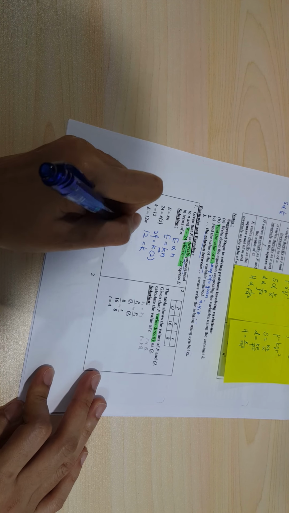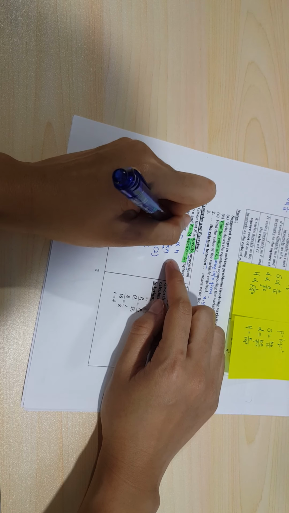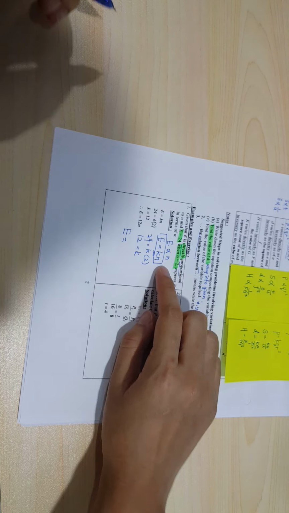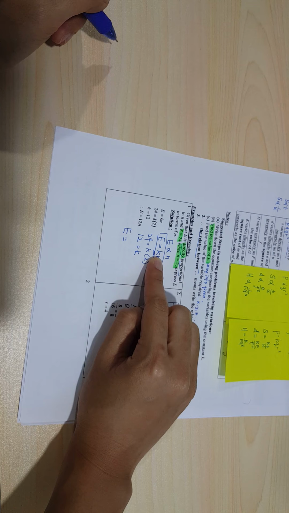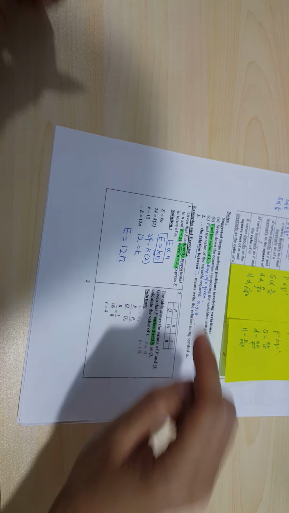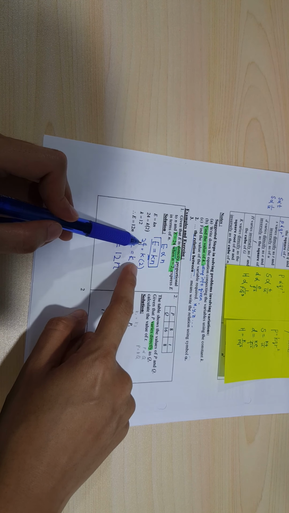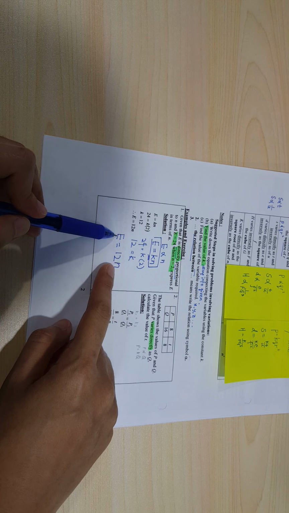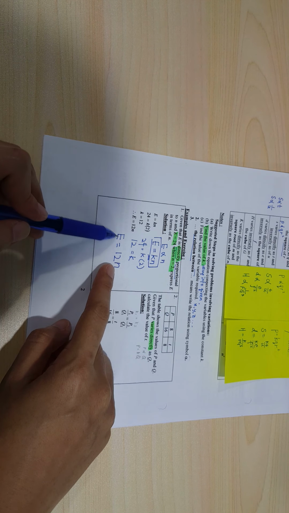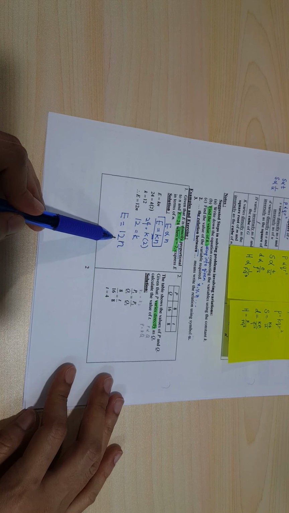Go back to your original equation, E equals kn. Have you found your k? Yes, you found 12, right? And n you don't know, you let it be, because E and n are not always 24 and 2. The numbers can change, they vary. So you let it be E and n. But k will always be fixed at 12 here. Okay, this is your answer.